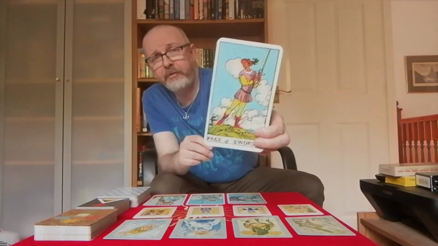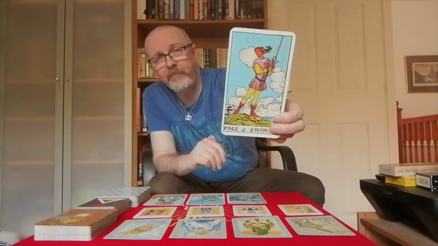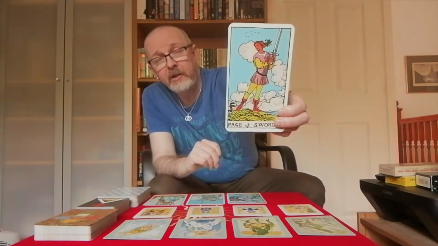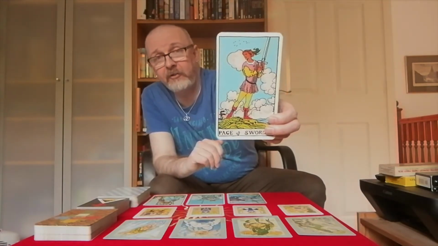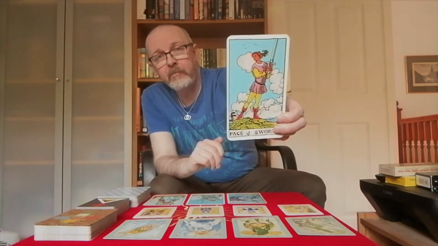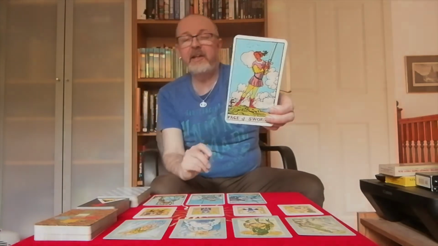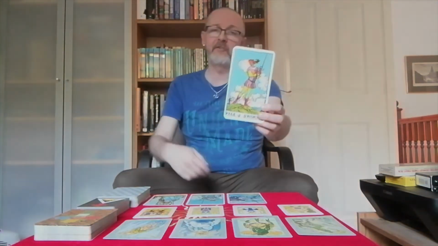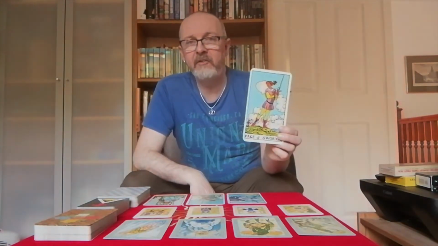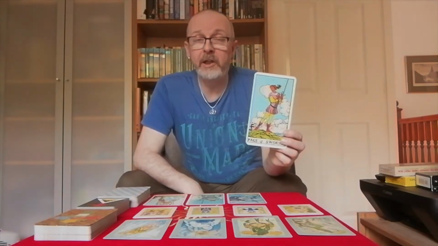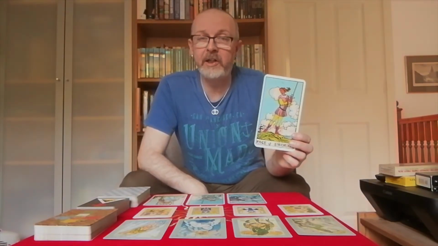That is what this young person is doing. That's what a student does. A student has to cut and sift their way through a bewildering range of knowledge to actually get to the truth. The page represents someone who is learning to think, who is learning to analyse, who is learning the difference between truth and untruth.